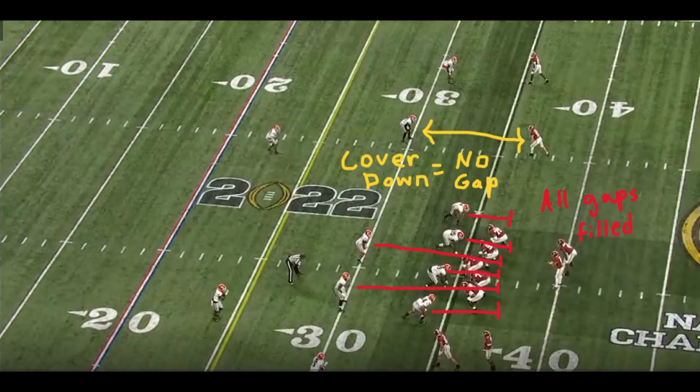It's very important for the strong side linebacker to have a full cover down. The field slot receiver is the offense's most dangerous receiver because he's the shortest throw for the quarterback and has the most space to run to if left uncovered. He cannot be given more space than necessary.